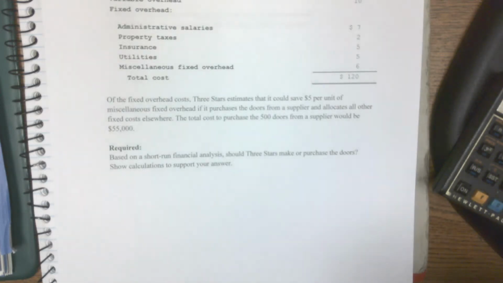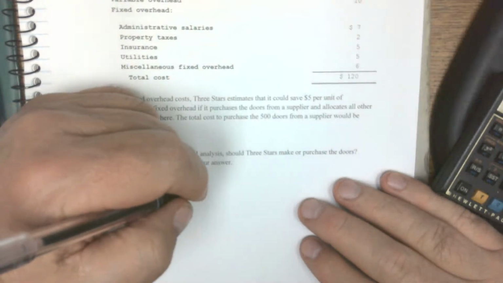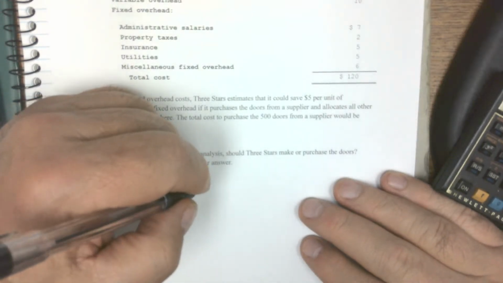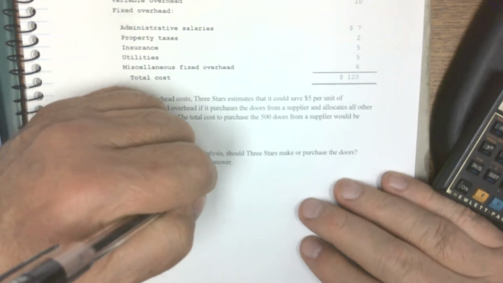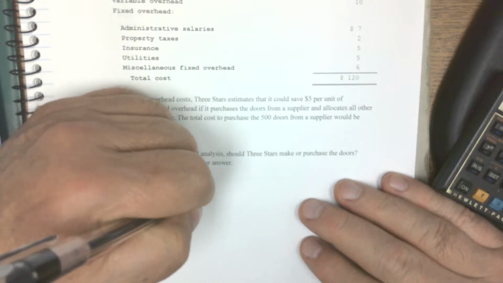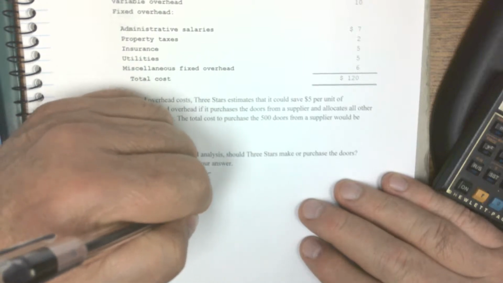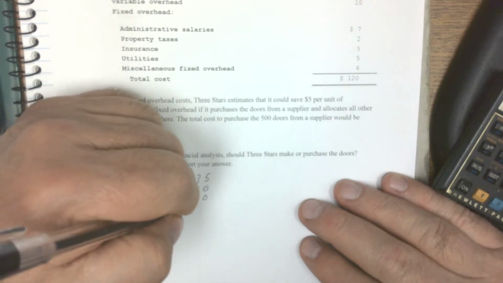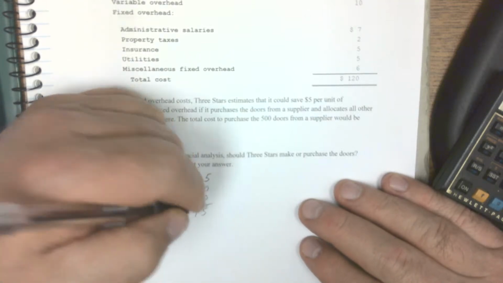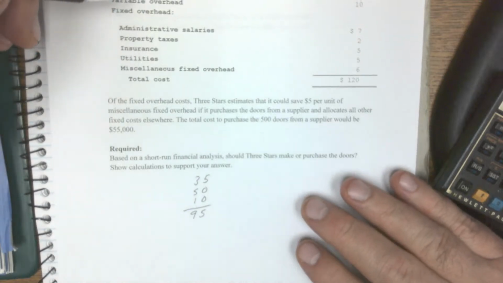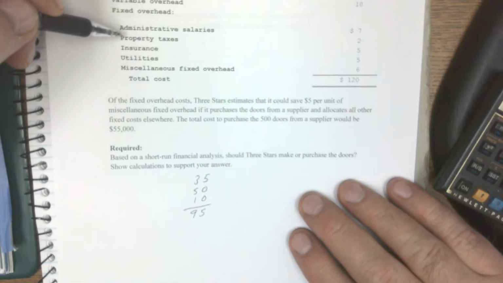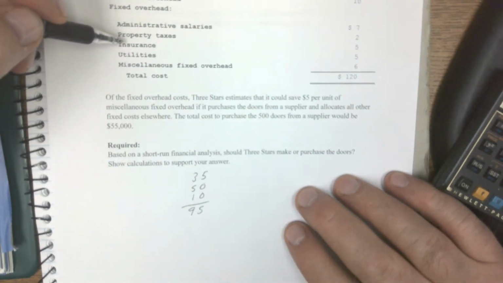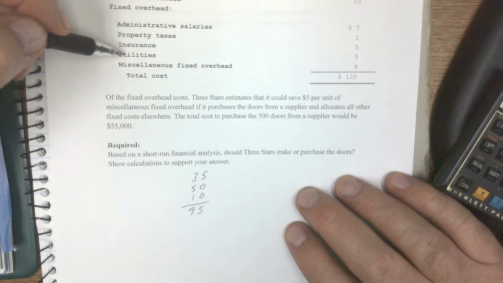So based on short term, okay. So we've got the 35, the 50, and the 10. Nope. Yeah, that's variable overhead. Okay. So that's going to be 95 right there. We also have administrative salaries. Those aren't going away. Property tax, that's not going away. Insurance isn't going away.